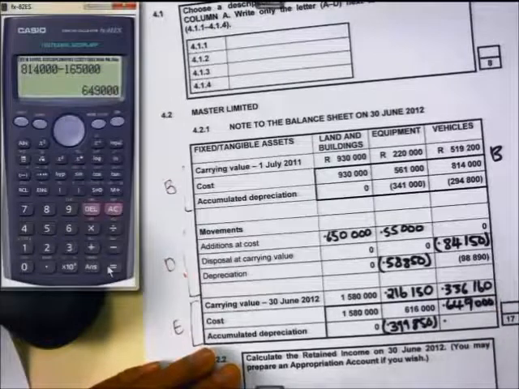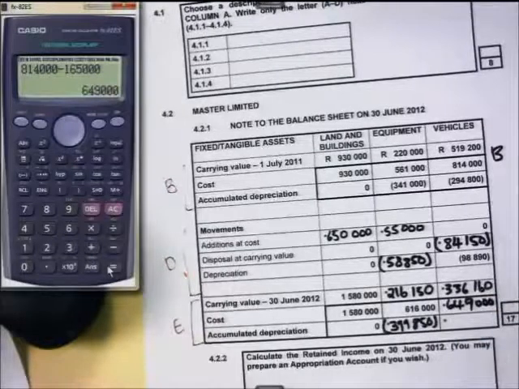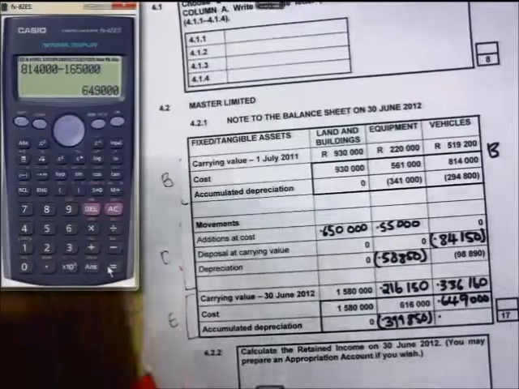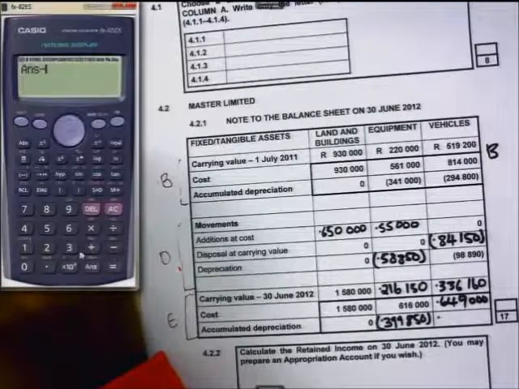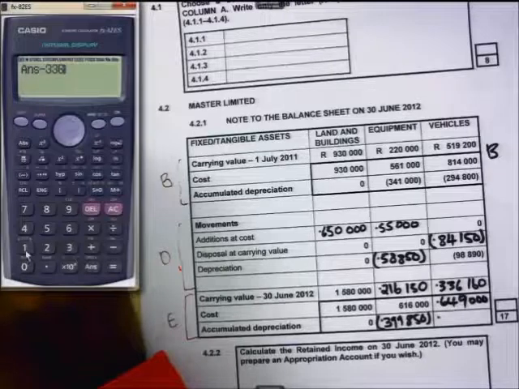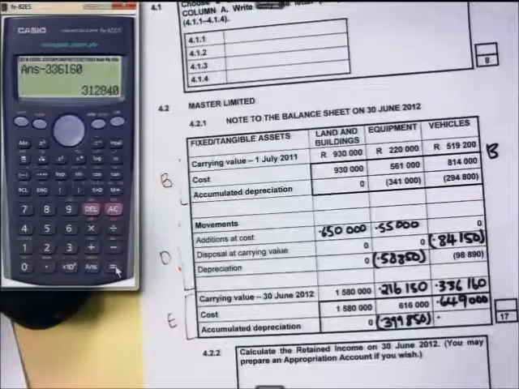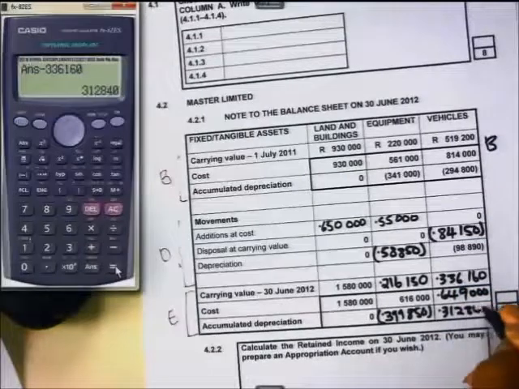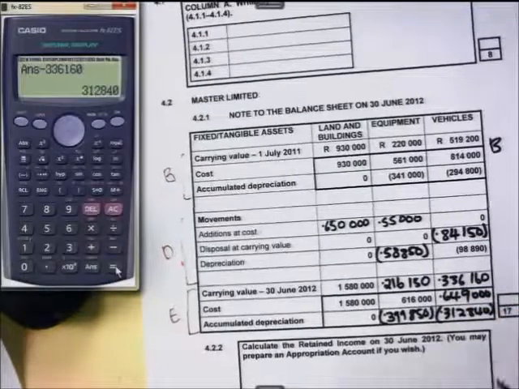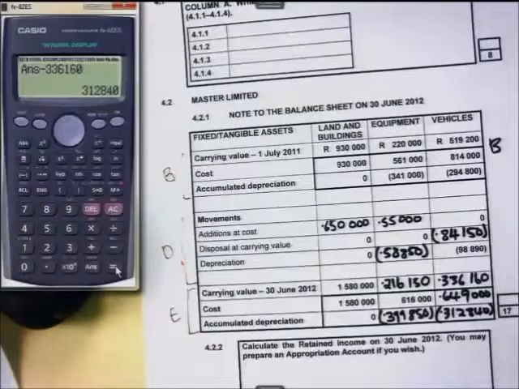649,000. Remember we said when you have the two, then it's very easy to calculate. You can just simply say 649 minus 336, 336,160. Then you'll get accumulated depreciation as 312,840, but it must be in brackets, so it becomes very easy.